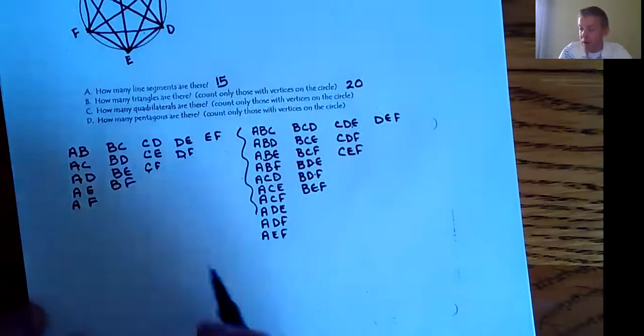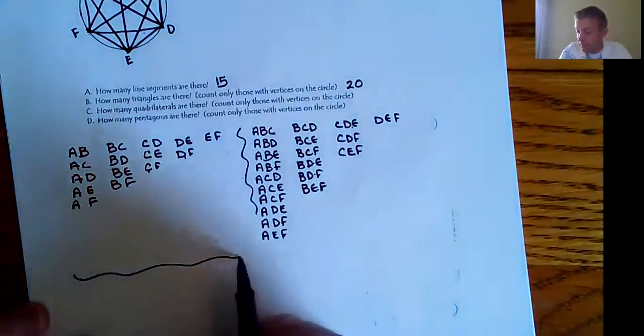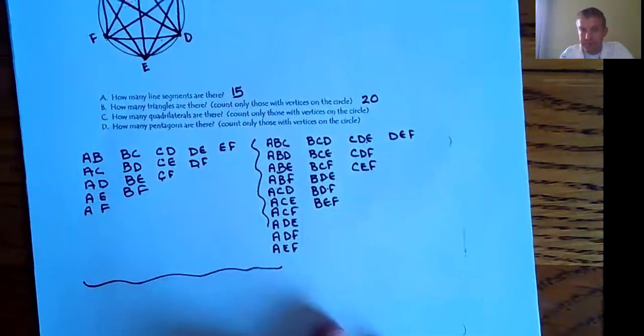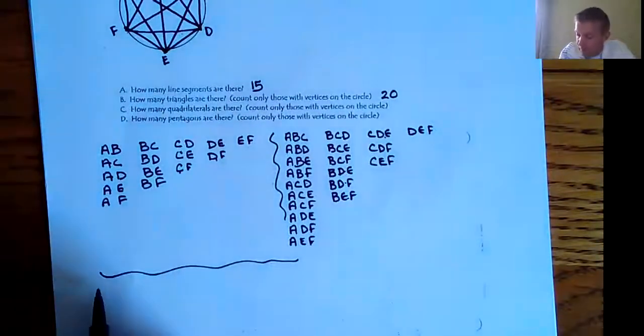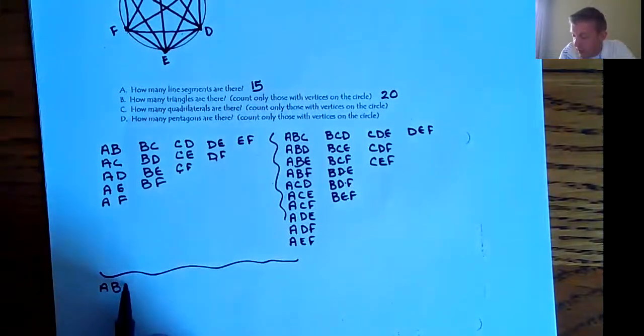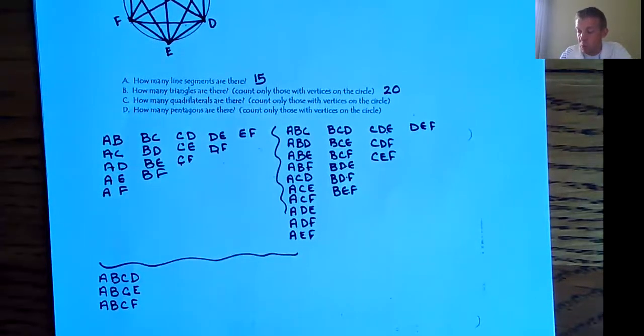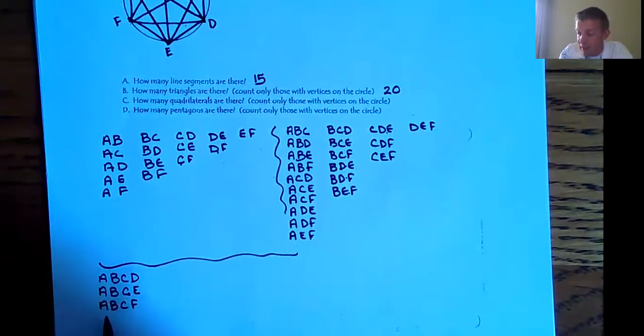All right, moving on to quadrilaterals. These ones are tricky for me too. We've got A, B, C, D, A, B, C, E, A, B, C, F. That's all my ABCs. Now let's do ACs.